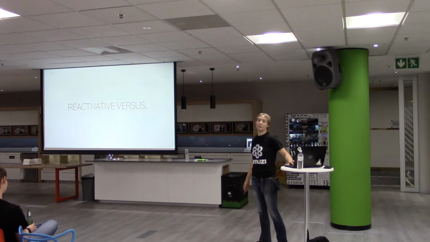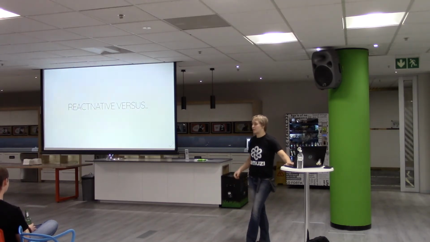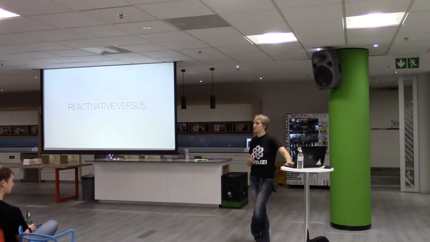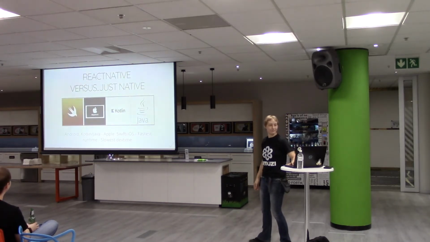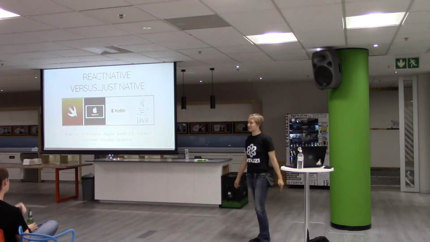So I wanted to give you guys a balanced view of React Native in the landscape of other cross-platform mobile development platforms. Because even though it seemed like the right choice for me, maybe it's not the right choice for you. Maybe you freaking hate React. It's possible. It's weird, but it's possible.